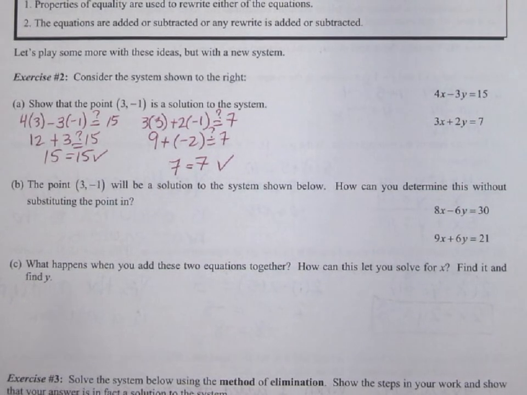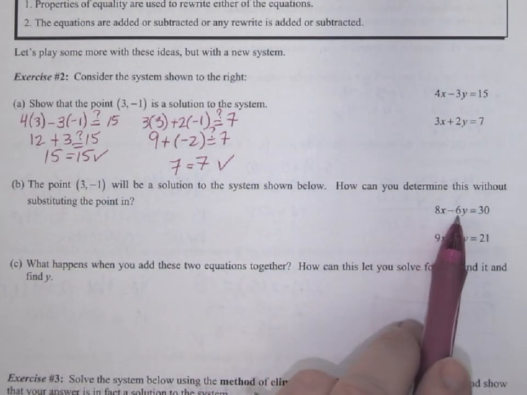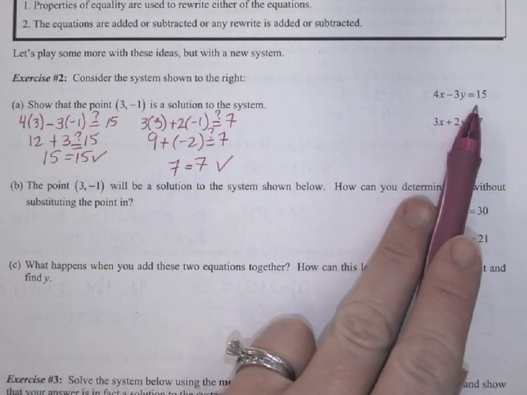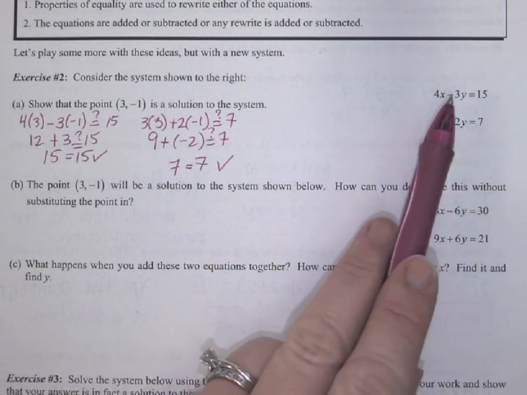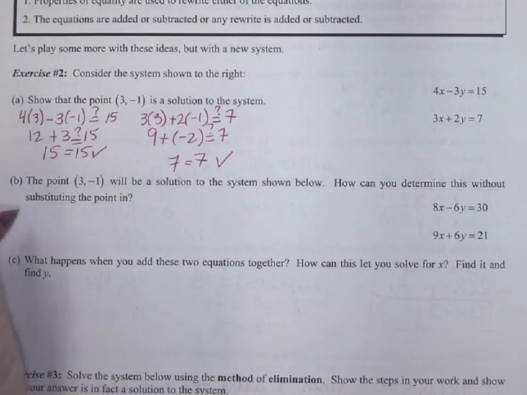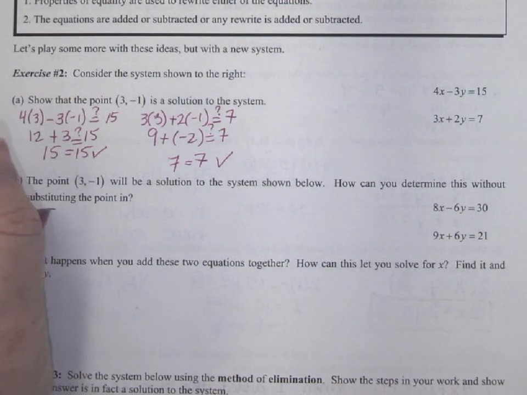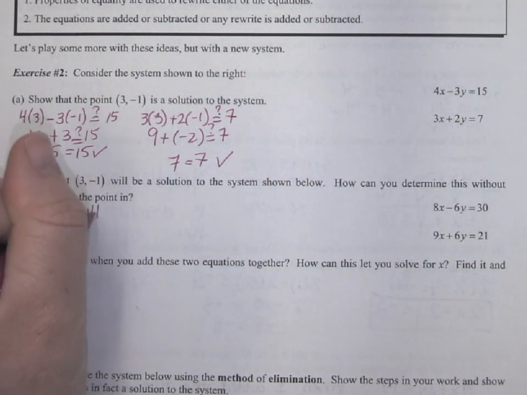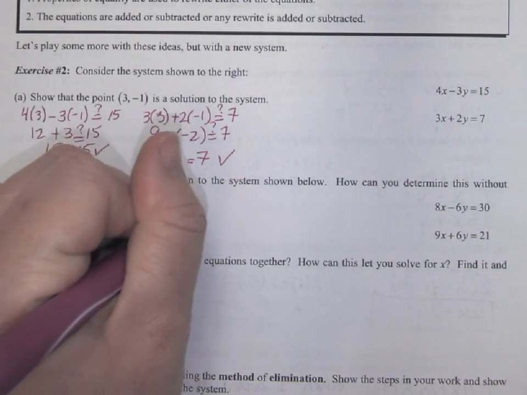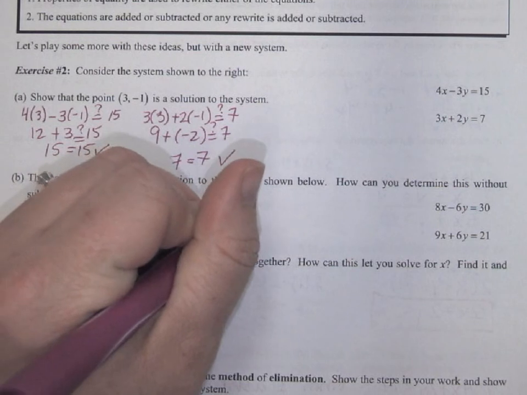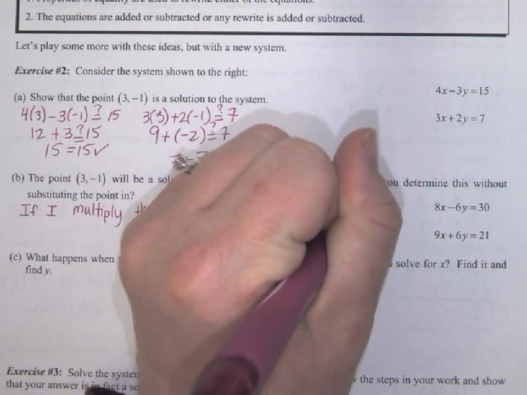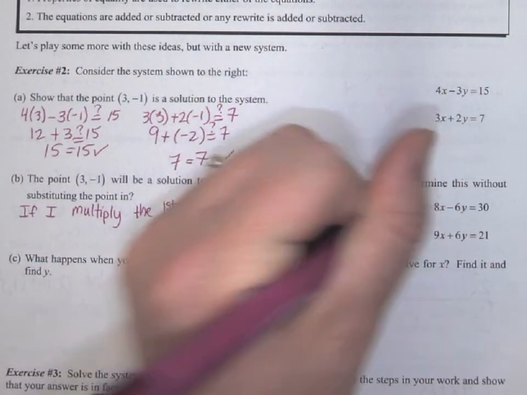If I look at this first equation, 8x minus 6y equals 30, and I compare it here to 4x minus 3y equals 15. If I take the first equation and multiply everything times 2, right?